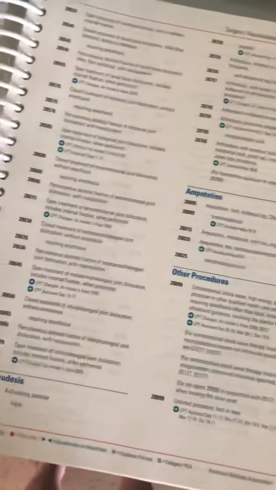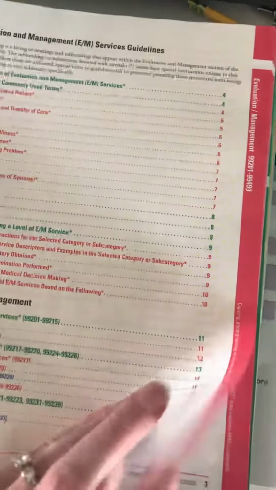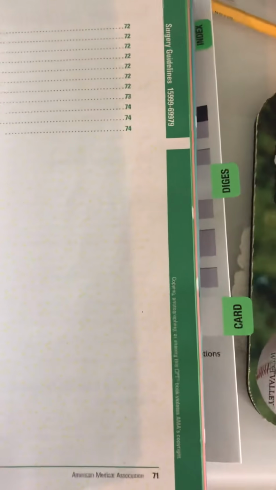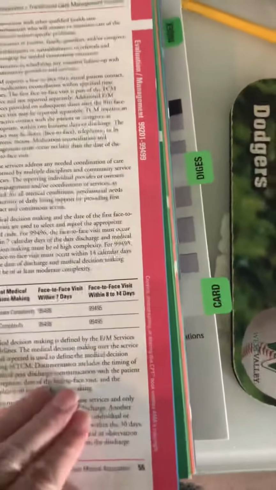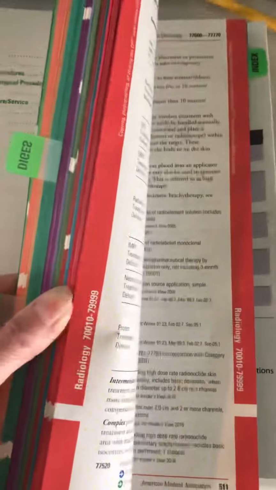Now, the front of the book is the E&M coding, which is the very first section of CPT. It starts here with the guidelines. Then the next section is the anesthesia section. And again, if you tab these, it does make it go a lot quicker. Anesthesia, then we have the surgery and all the different body systems of the surgery. Then we have radiology, we have path and lab, and then medicine is our last one.